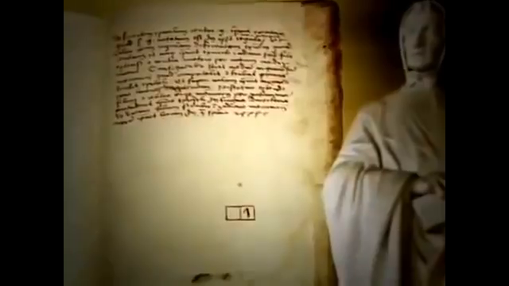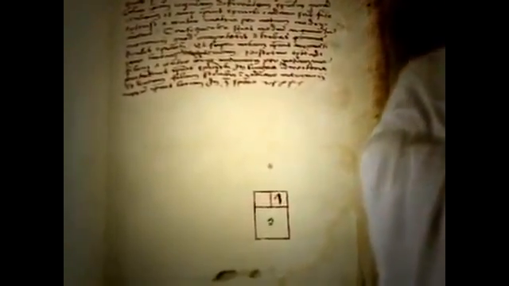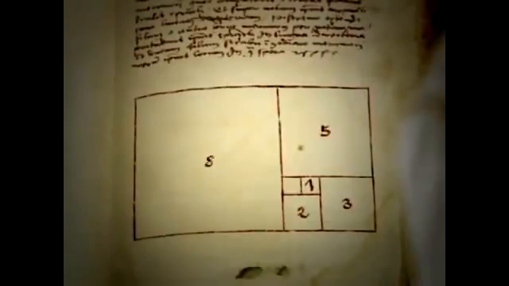Let us assume a square whose sides measure 1. Beside it, we construct a second square of the same size. We attach another square to it, which has the length 2. To this is added a square with the length of the side 3, one with the length of the side 5, one with the length of the side 8. It is not difficult to recognize the numbers of the Fibonacci sequence.